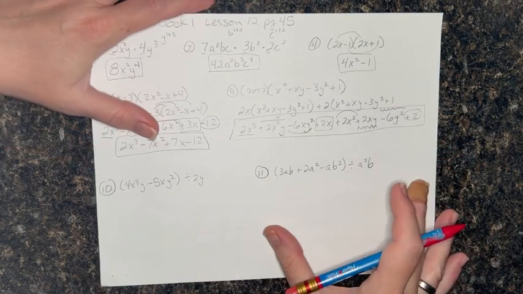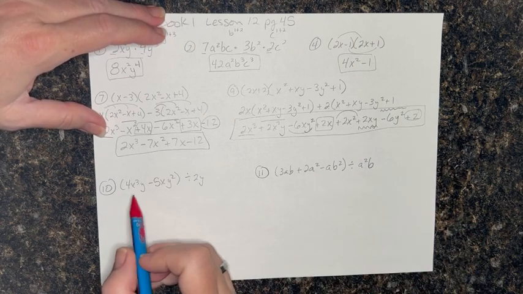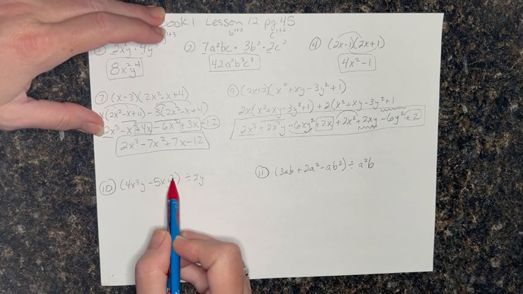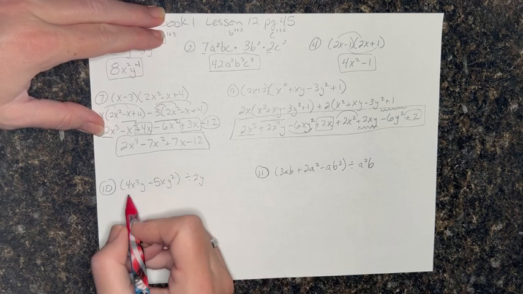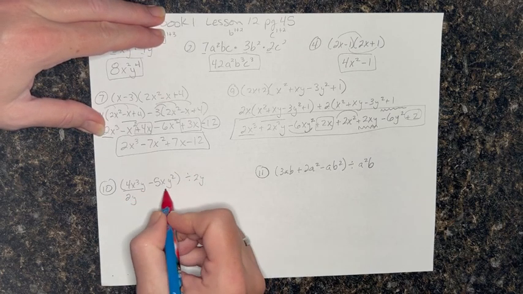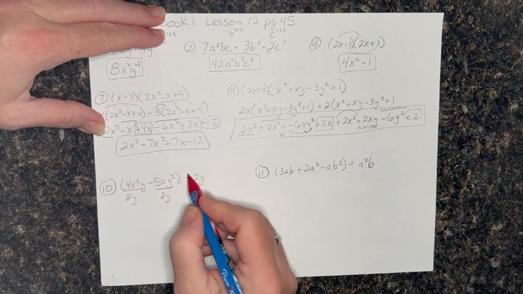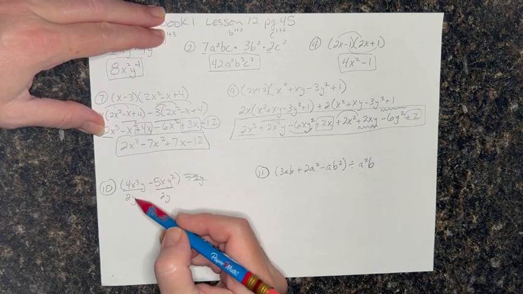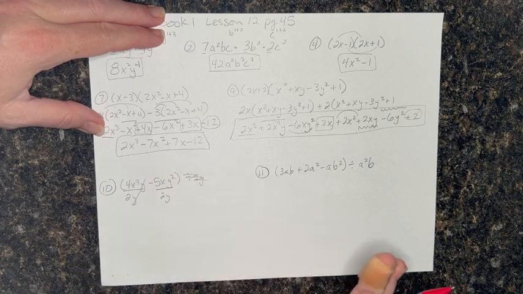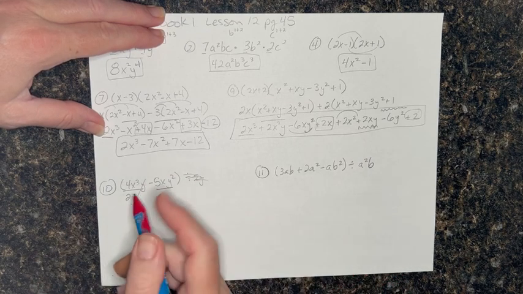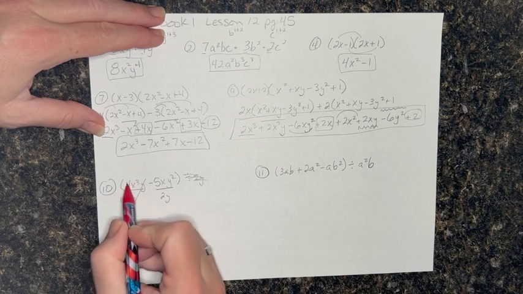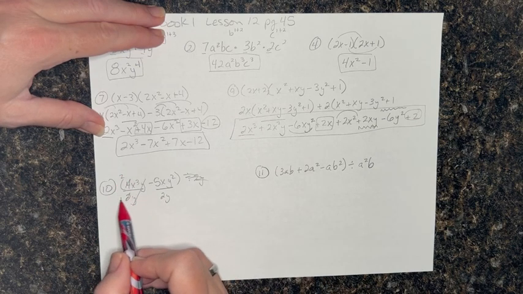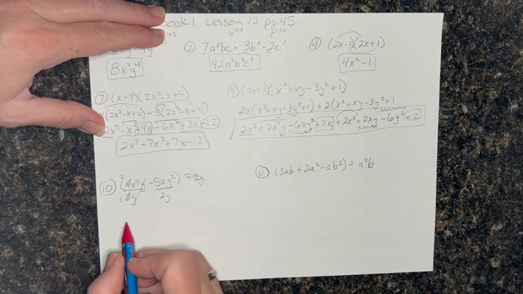Okay, so the last two we're going to look at are division problems. We have 4x to the third y minus 5xy squared divided by 2y. So I'm just going to go ahead and divide here by my 2y. And now I'll take each term separately. y over y, I already know is a 1, right? So I can cancel those out. 2 goes into 2 one time, and 2 goes into 4 twice. So I have a 1 is all that's left in my denominator, so I don't need to write it.